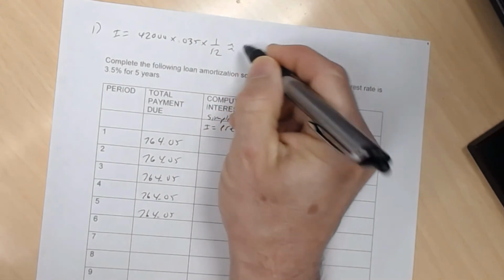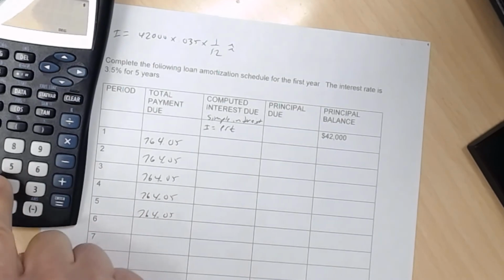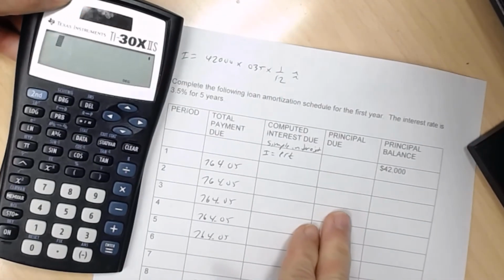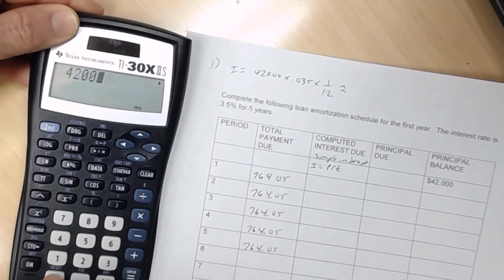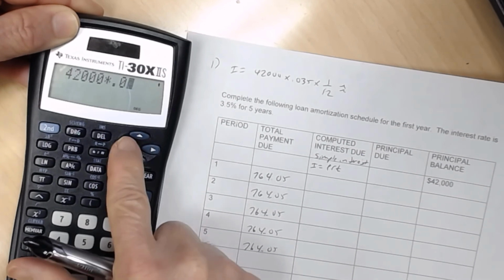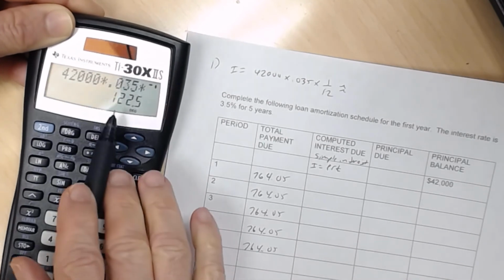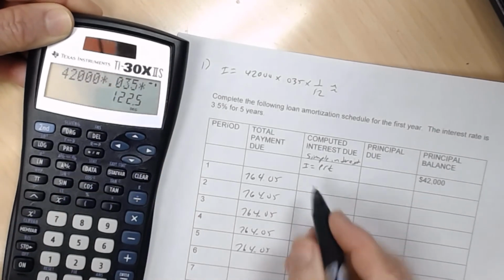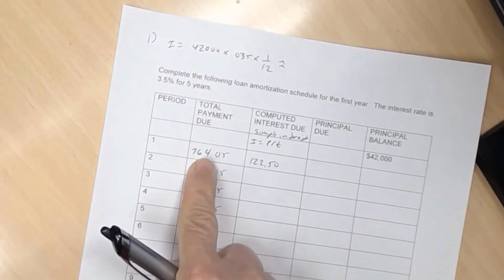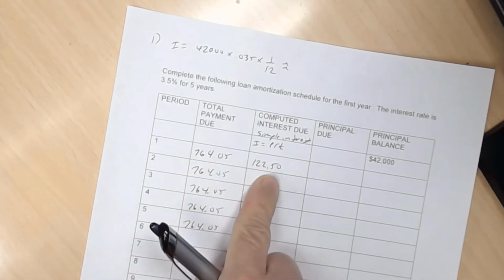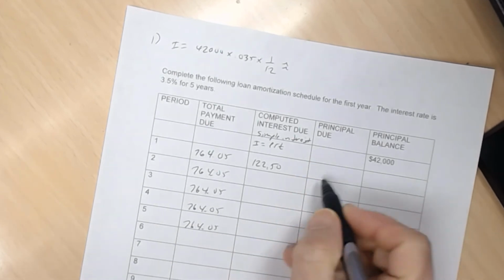Now let's figure out the interest for month 1. 42,000 times 0.035 times 1 divided by 12 equals $122.50, so that goes here. Of that payment, $122.50 will be applied towards interest. The rest will be the principal. So let's figure out the rest.